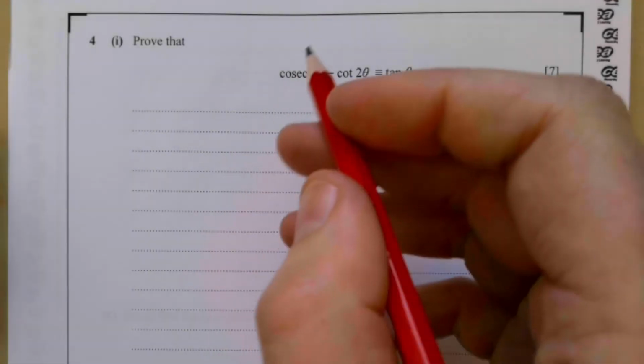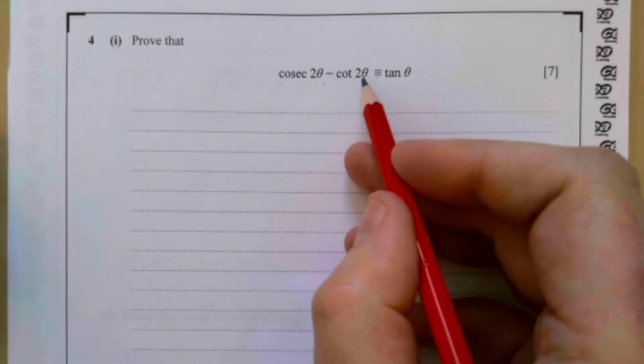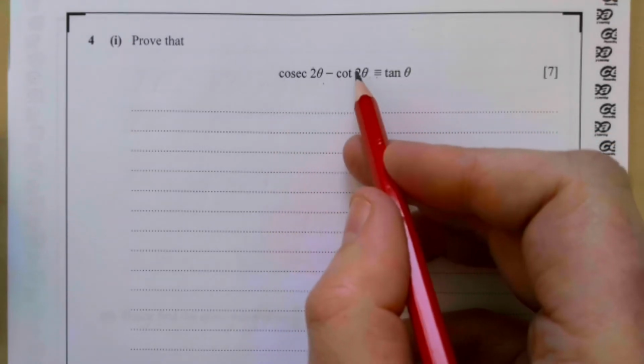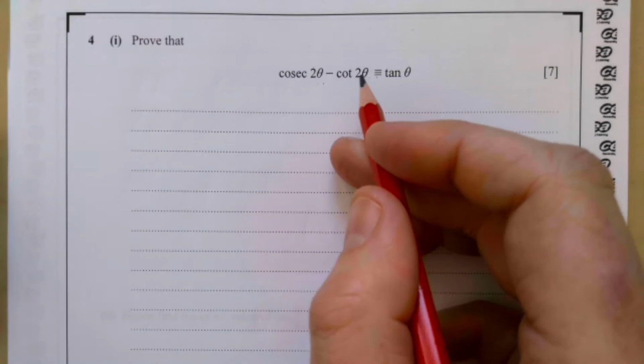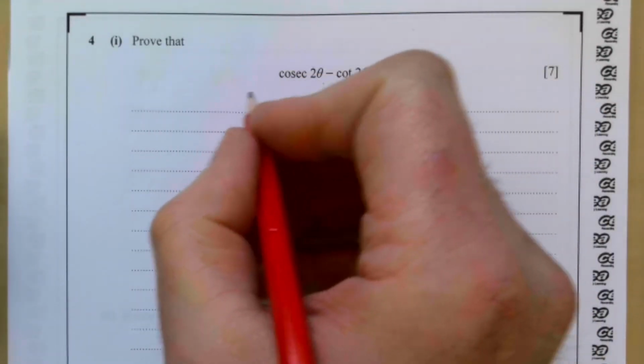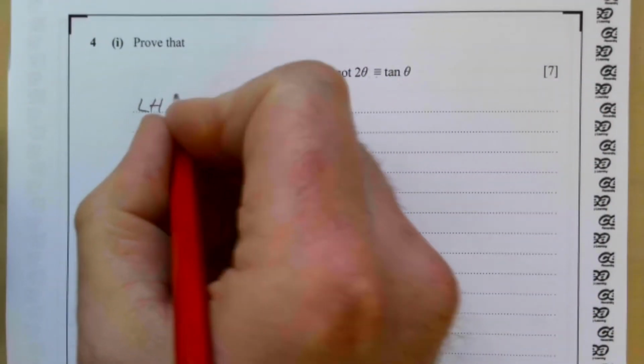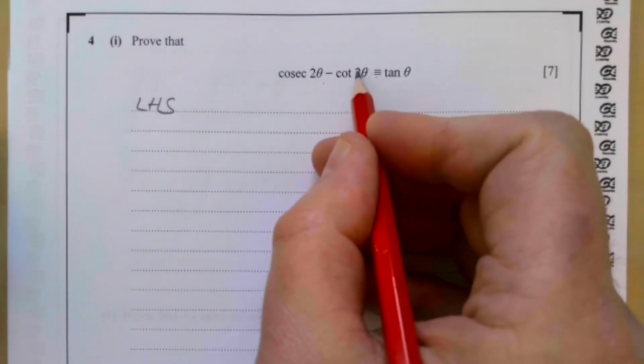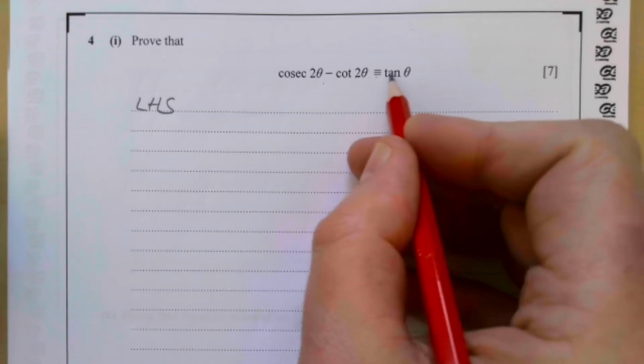Question 4. Prove that cosec 2 theta minus cot 2 theta is equal to tan theta. Sometimes it's tough to know where to go with these things, so I'm going to start then with the left hand side. And I notice here we have double angles, so we need to get rid of those and need to end up somewhere with tan theta.